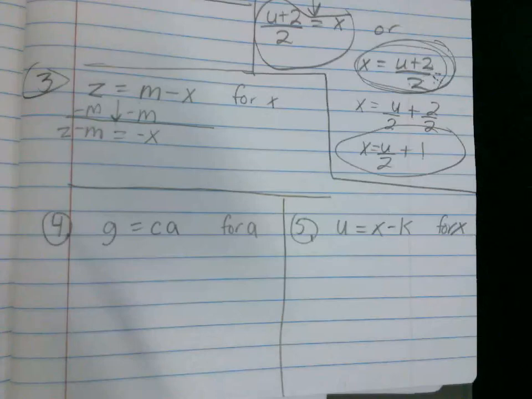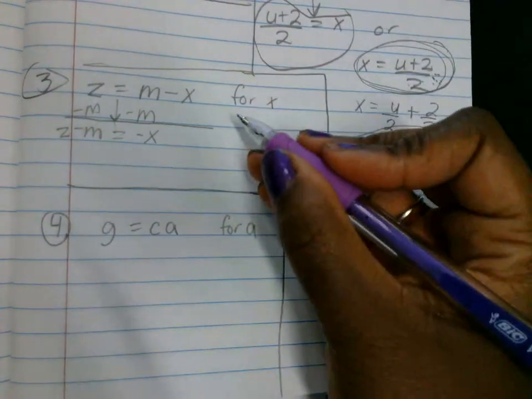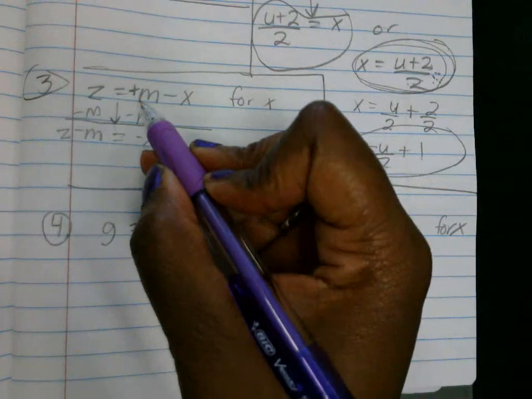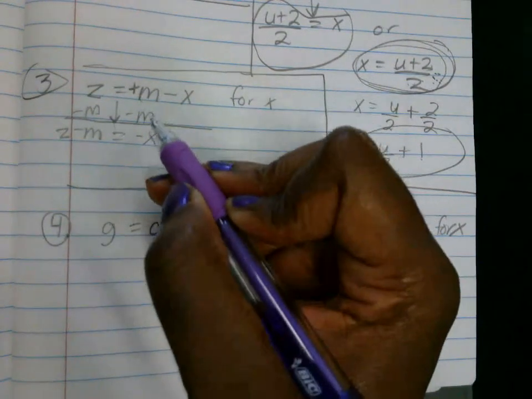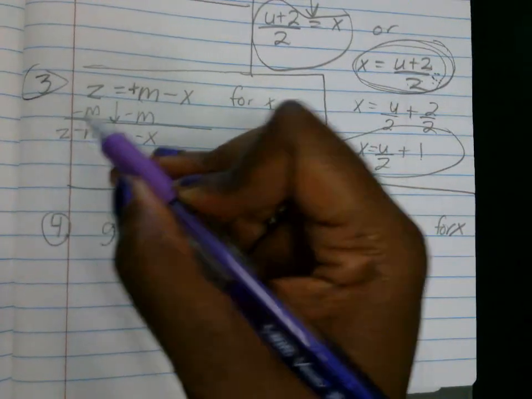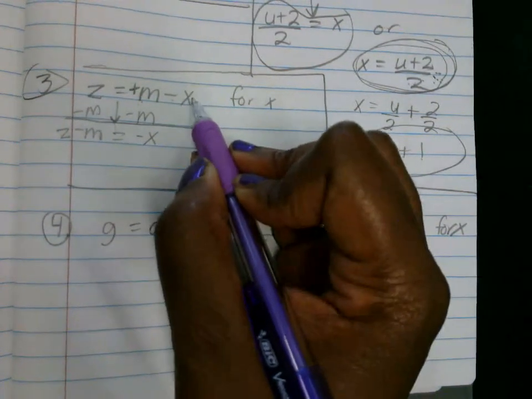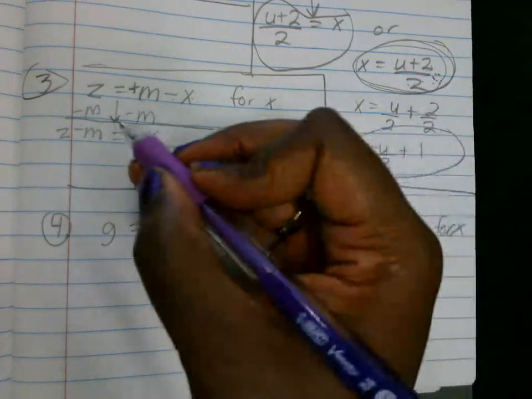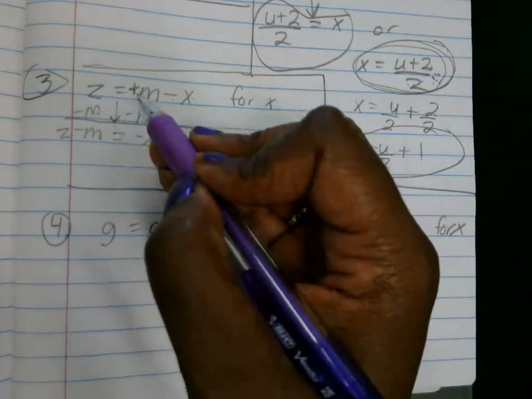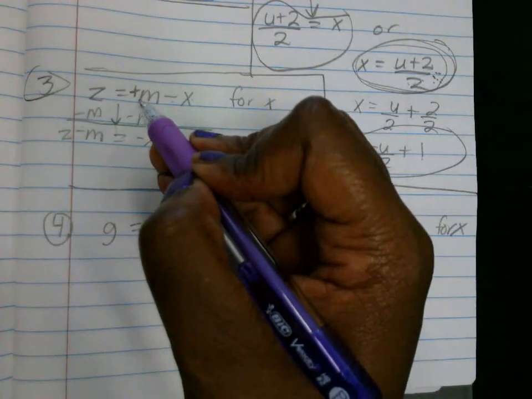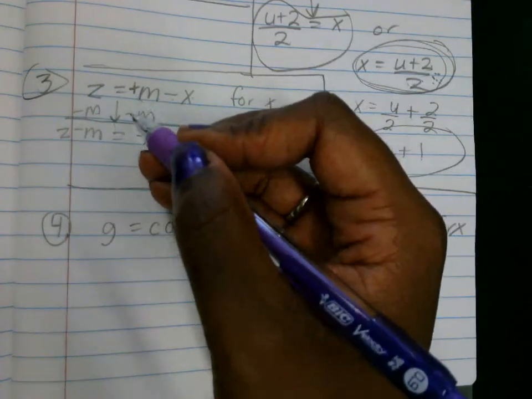What are you lost on? Where did I lose you? Subtracting m? Because m is positive. So the opposite of a positive m is what? So you subtract m to get rid of it. You have to look at the sign in front of the m, not the sign in front of the x. The sign in front of the m is a positive, so the only way to get rid of a positive m is to subtract m. Okay?